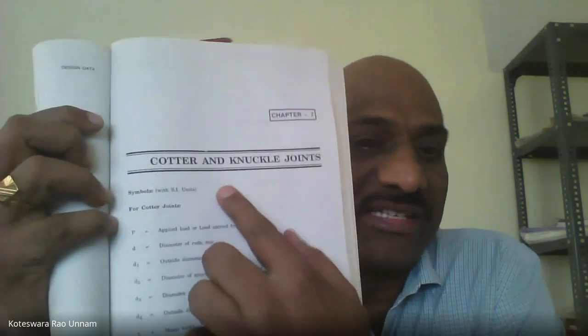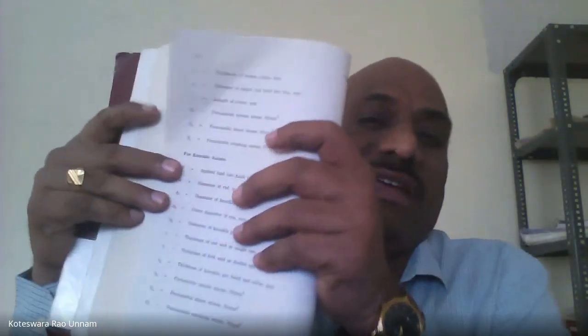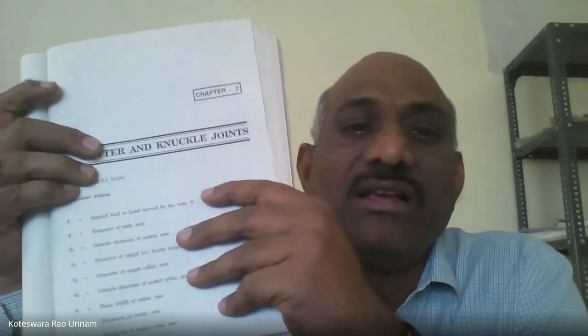So in the first page, he has given all the notations. These are for cotter joints. Later, if you refer to the second page, he has given the notations for the knuckle joint. So these are the notations you need to follow for designing the knuckle joint, and the top and the previous page, whatever notations he has given, are for the cotter joints.